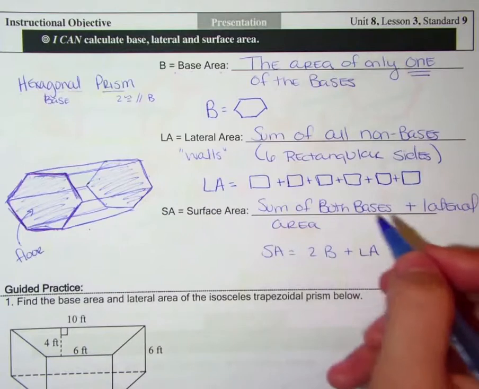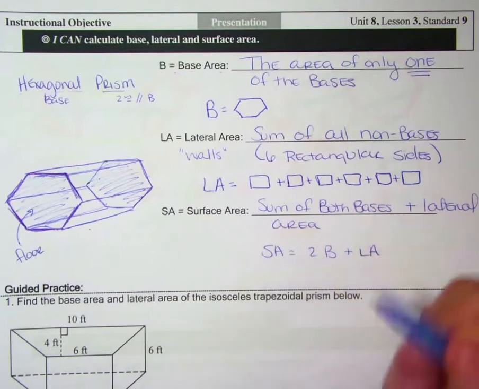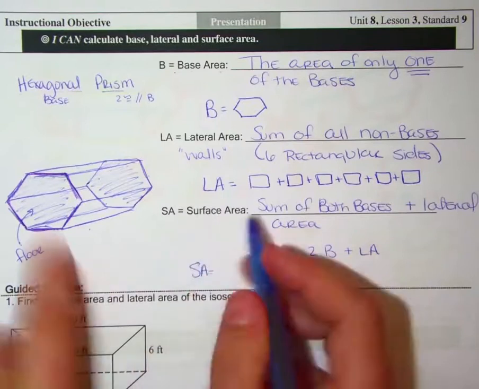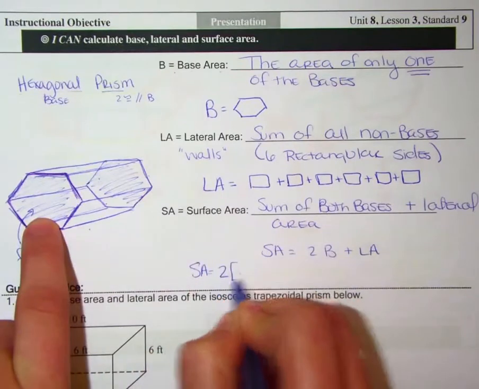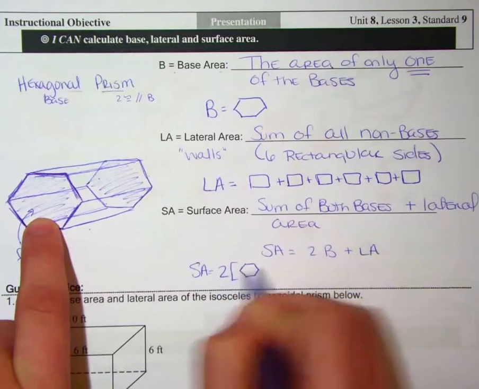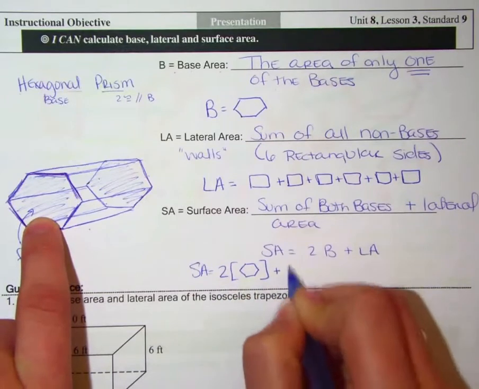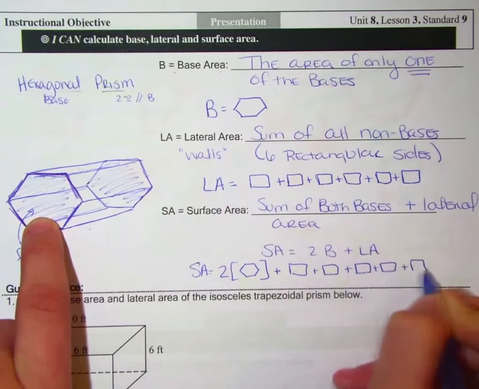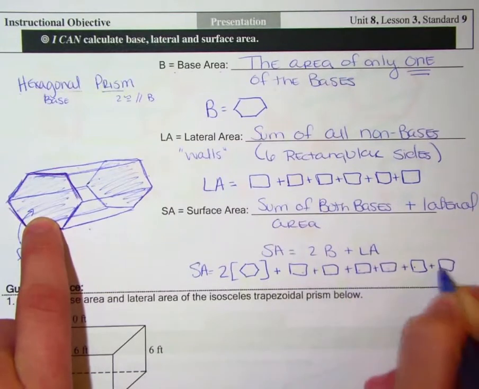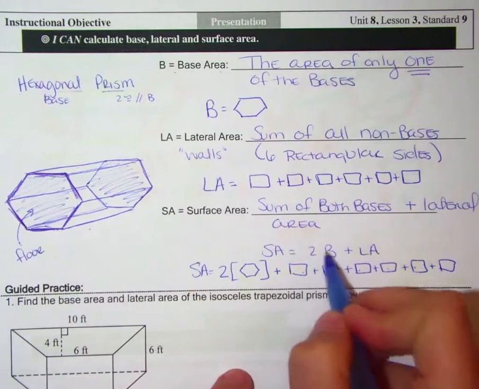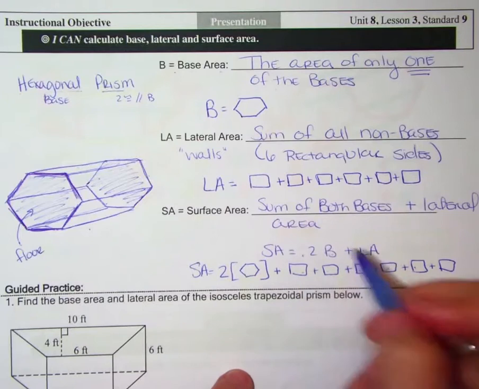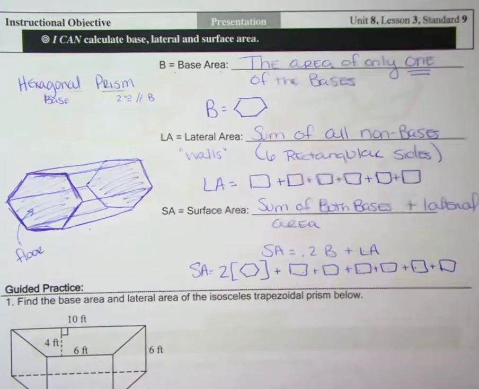Total surface area will be the sum of both bases plus the lateral area. So in this case, right, because surface area is all the surfaces, it'll be 2 of the hexagons because they're congruent plus all the lateral faces. 1, 2, 3, 4, 5, 6. If you've already solved for the lateral area and the base area, then you can just sum the lateral area plus the base area times 2. Okay? So with those keywords in mind, let's go ahead and do this example together.